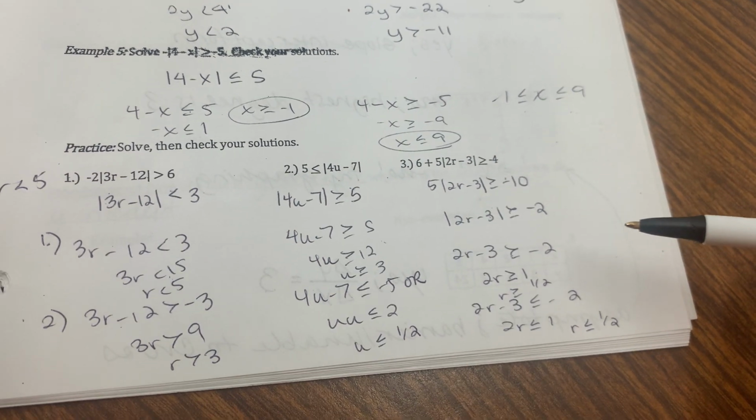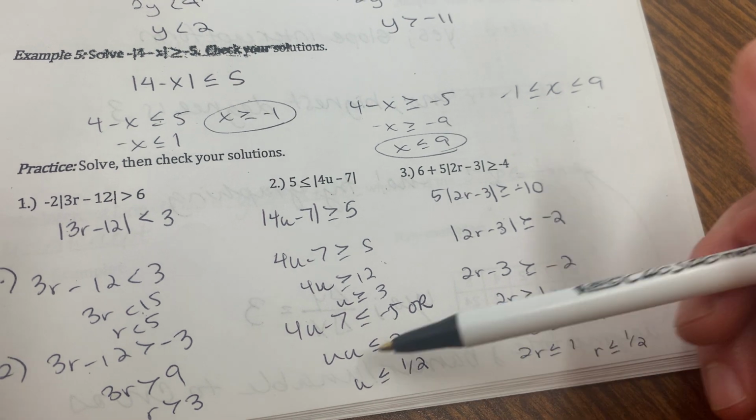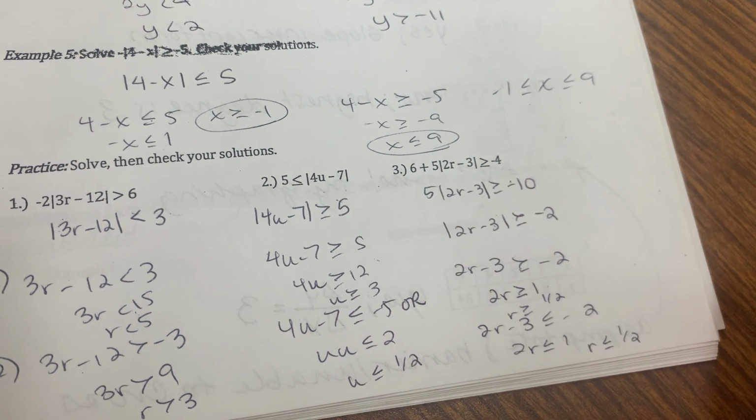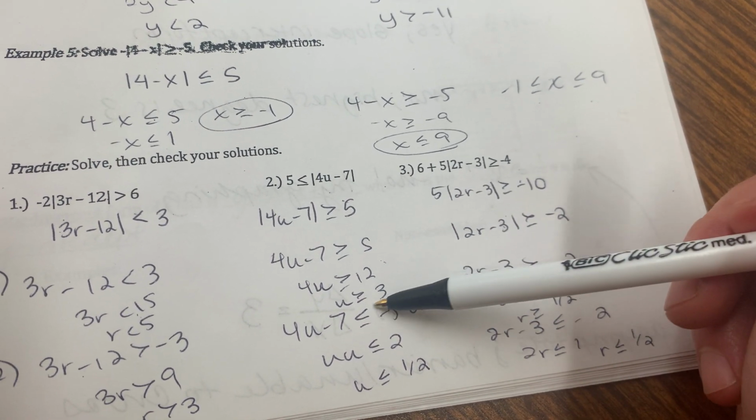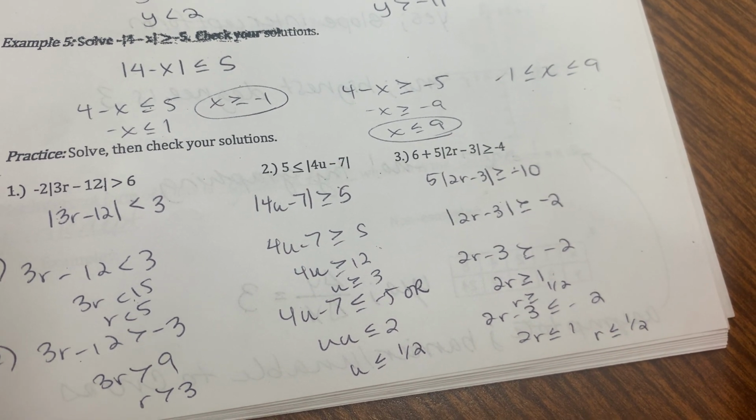Okay, and you can try it if you're not sure. You could try a number greater than 3, you could try a number less than 1/2 and make sure that they work. So a number less than 1/2 is 0. If I put 0 in here, that'll work. If I try a number that's greater than 3, 10, 40, yep, that will work.